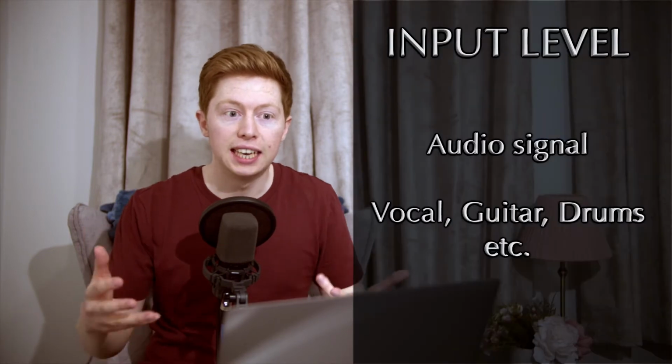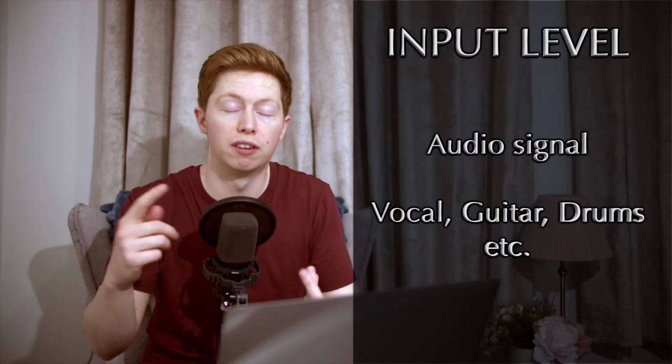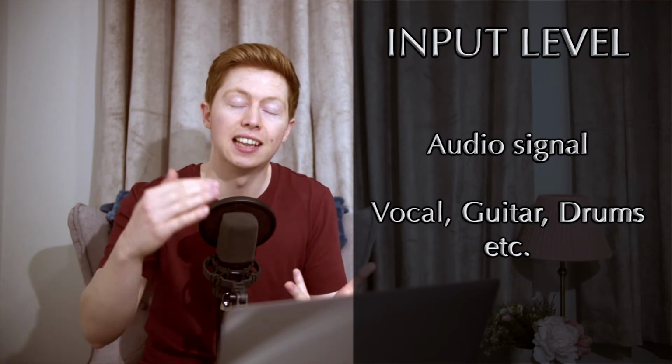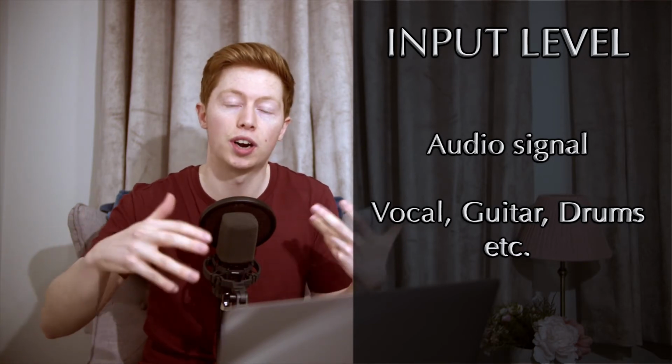Okay, first we need to know what our input level is. Our input level is whatever we're putting the compressor on. So it could be our vocal, it could be our drums, guitar, bass, whatever we're putting the compressor on, the level of that instrument is what our input level will be.